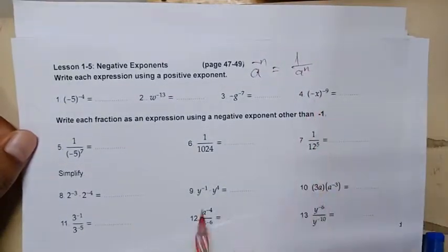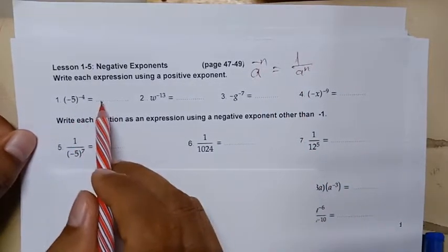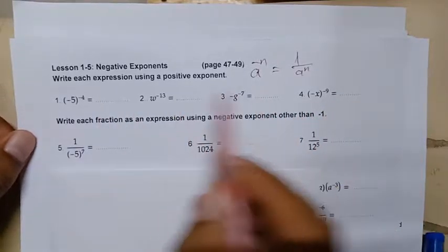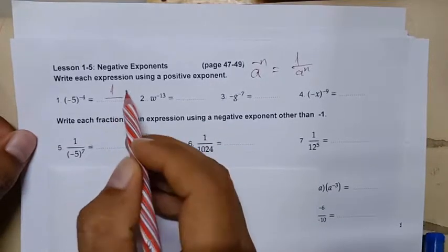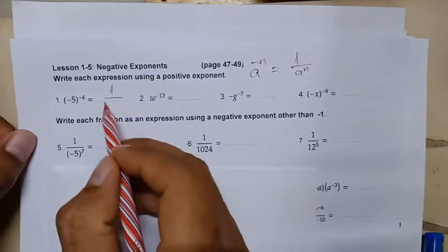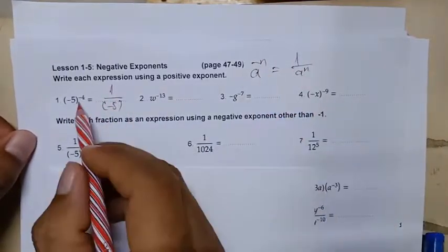By this formula, you can simply do these 4 numbers up here very easily. So this has a negative exponent as shown, so you have 1 up here, and then A, negative 5 is the A value, and raised to n, this is 4.